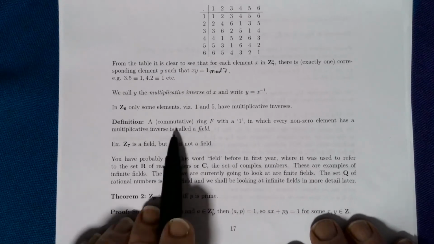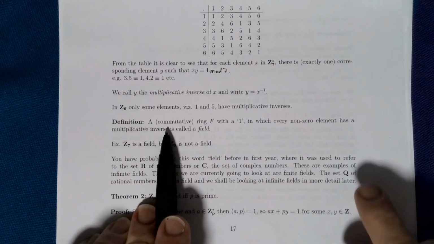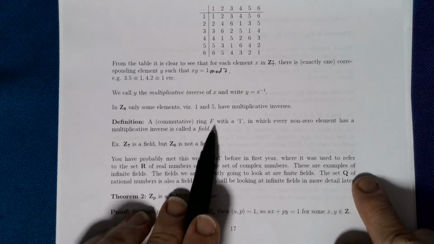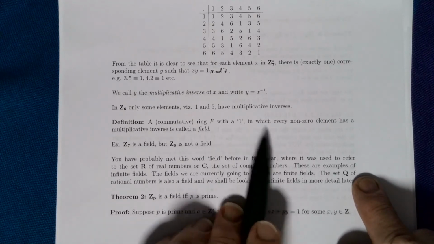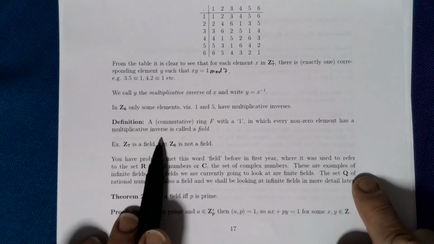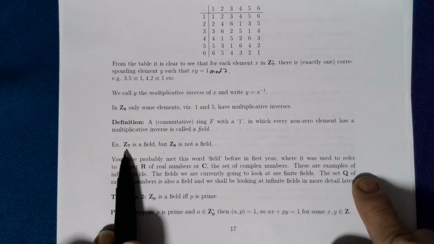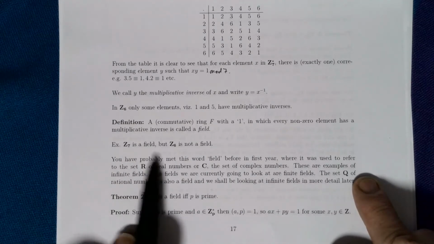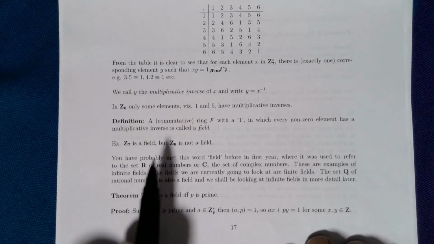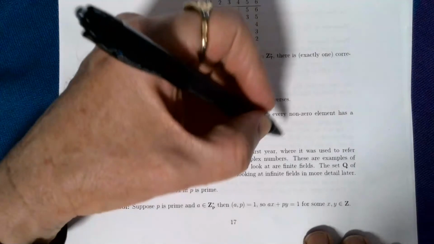So we're going to extend our idea of a ring now to what we call a field. So a commutative ring F with a 1, in which every non-zero element has a multiplicative inverse, is called a field. So in particular, Z7 is a field, but Z6 is not a field. You may have possibly come across this word, well, perhaps not in first year, but before.